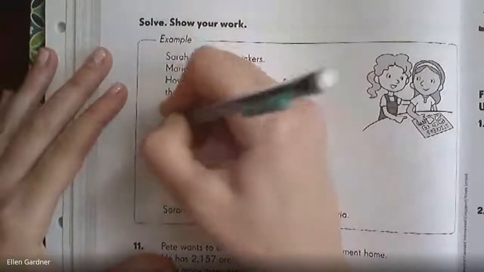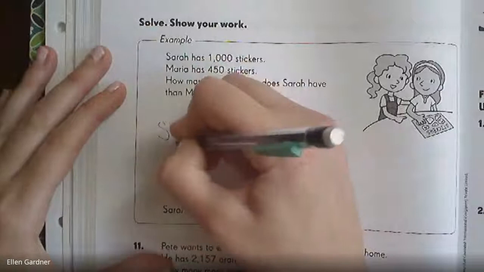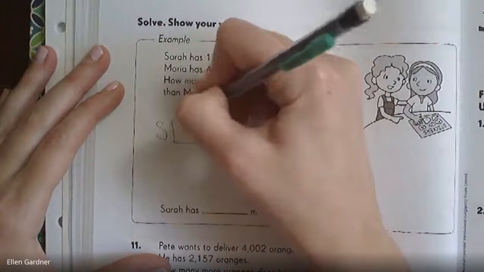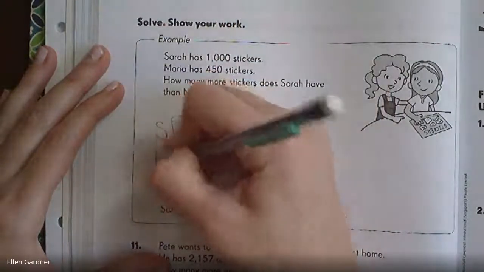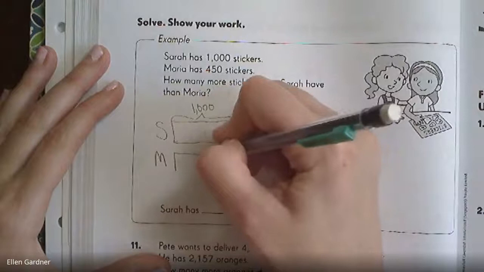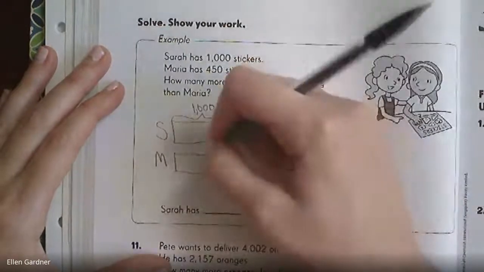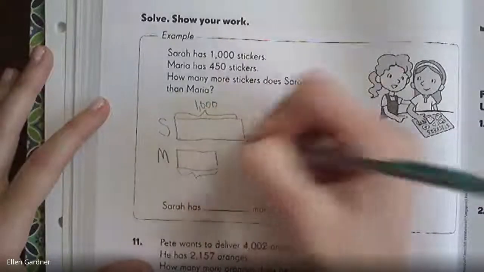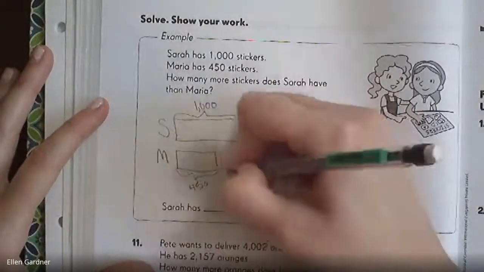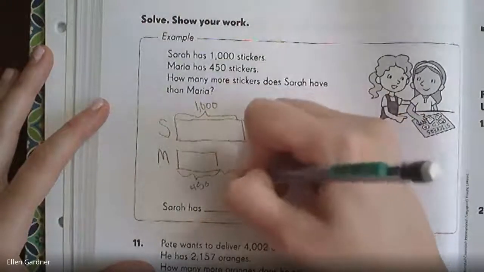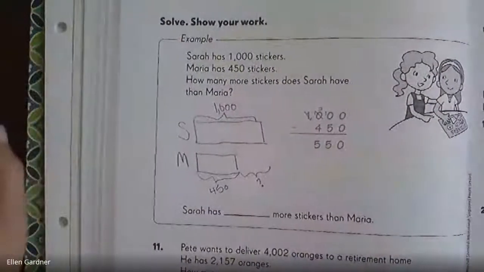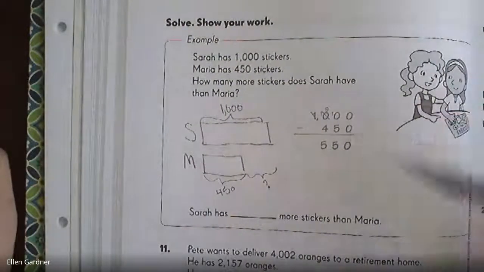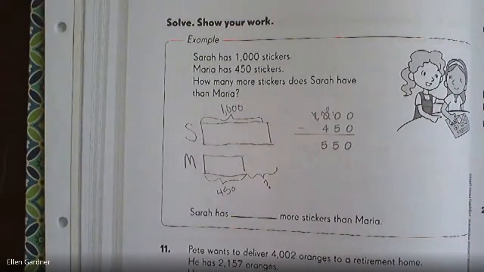We are going to draw a comparison just like we were doing in our notebook today. Sarah has 1,000 stickers. Maria has 450. That's about half, so I'm going to try to make my second bar model about half. And we're trying to solve for the difference here. And they've already done the work on the side. 1,000 minus 450 equals 550.